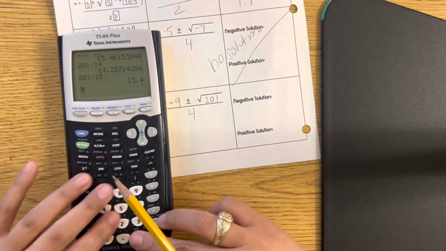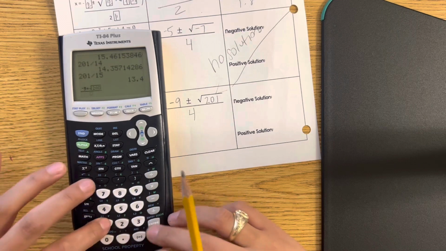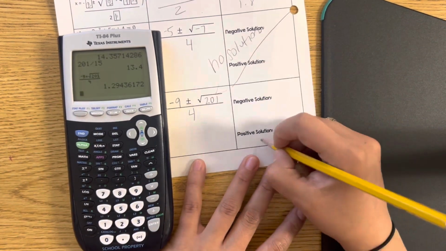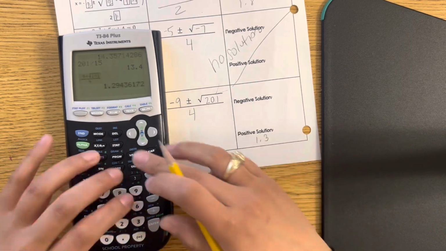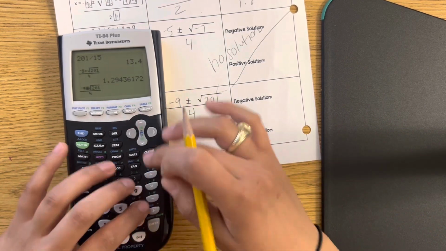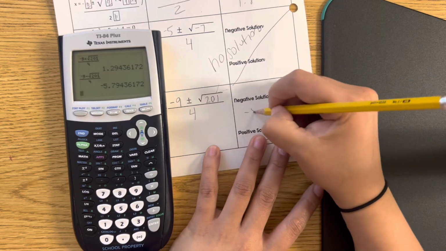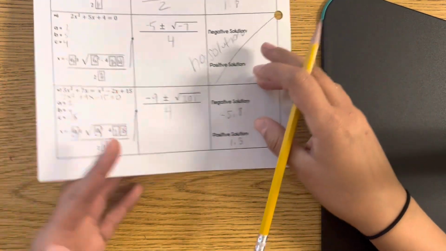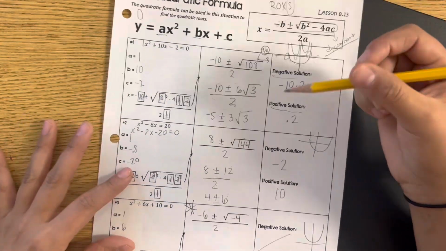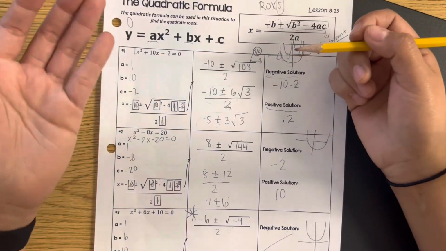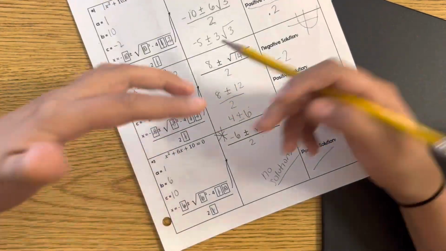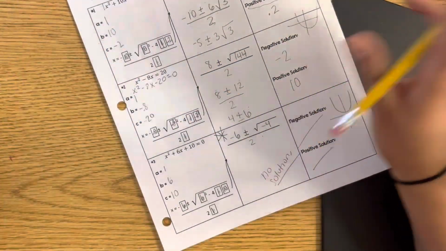So alpha y1, negative 9 plus the square root of 201 over 4, and the positive side would be 1.3. Copy and paste, and then I'll do the minus sign, and we get negative 5.8. Okay. So it seems like a crazy process, but it's not too difficult, especially when you rely on the calculator. Where you have to be careful is converting them to standard form to make sure your signs are correct. Otherwise, the whole math is wrong, okay?